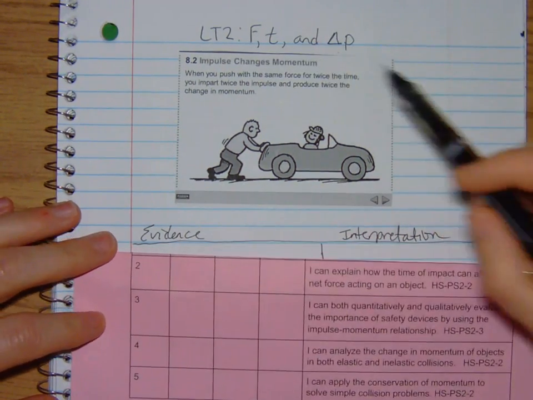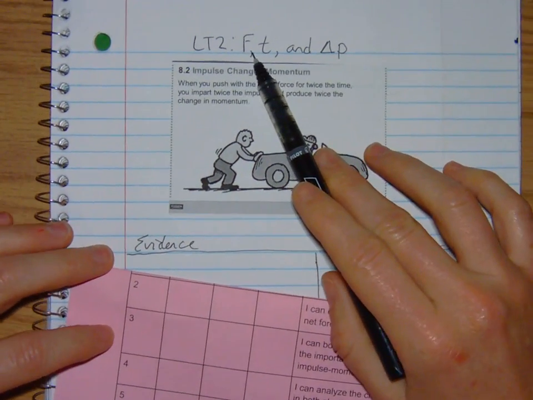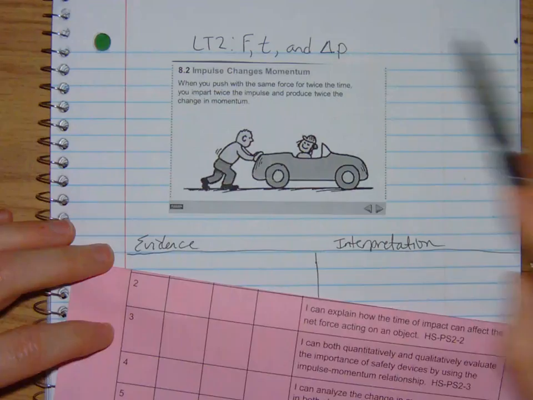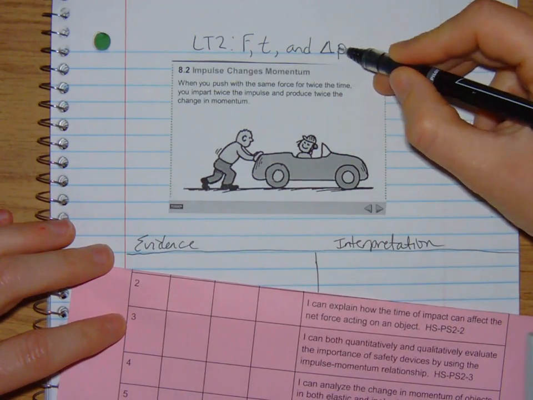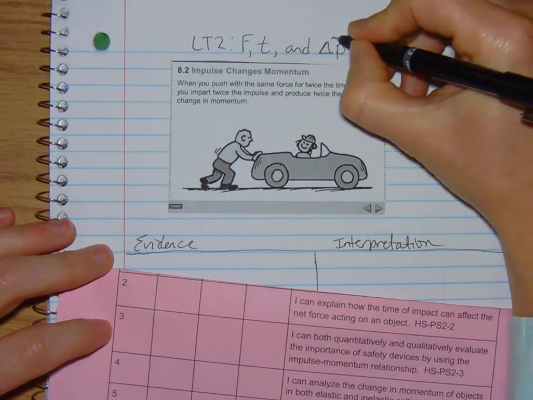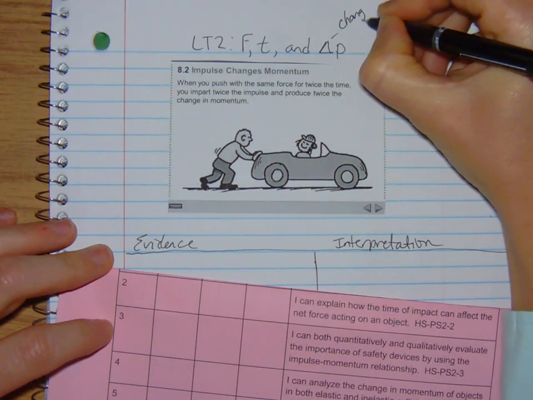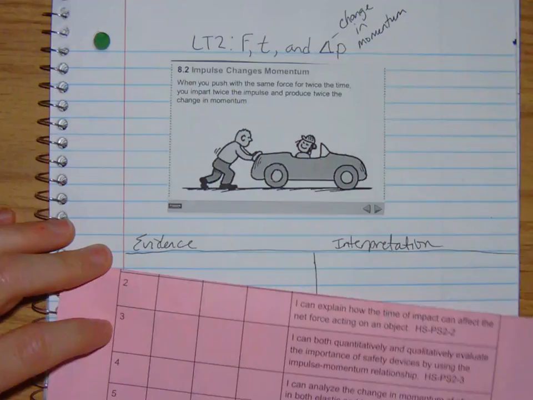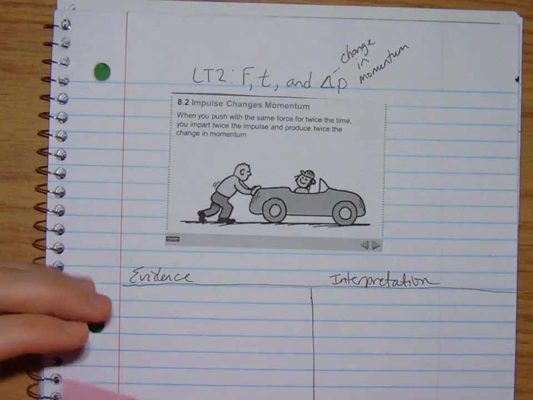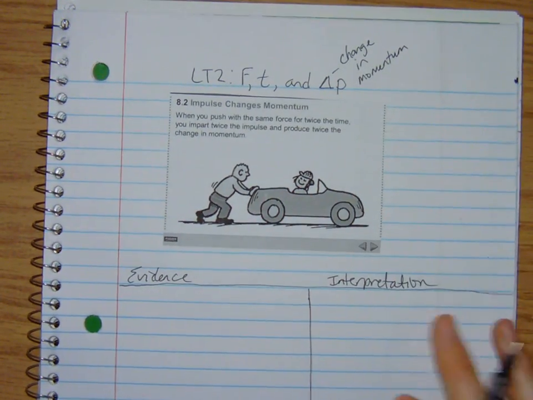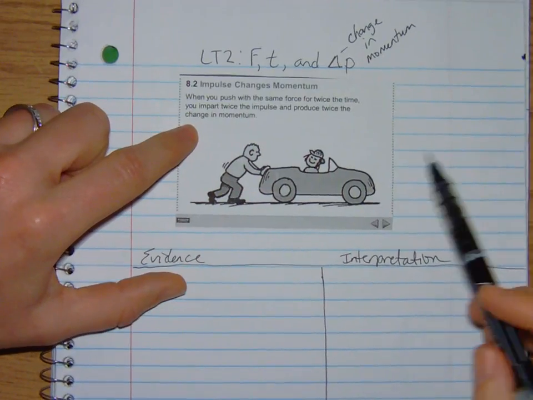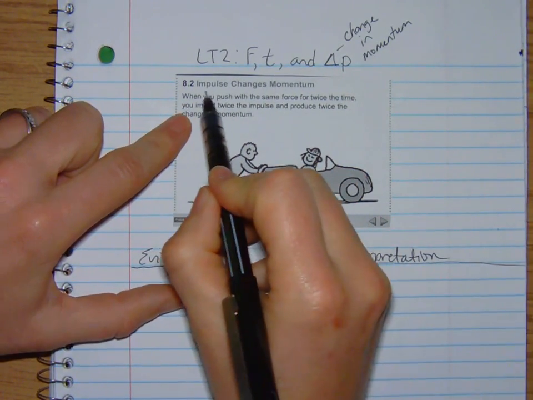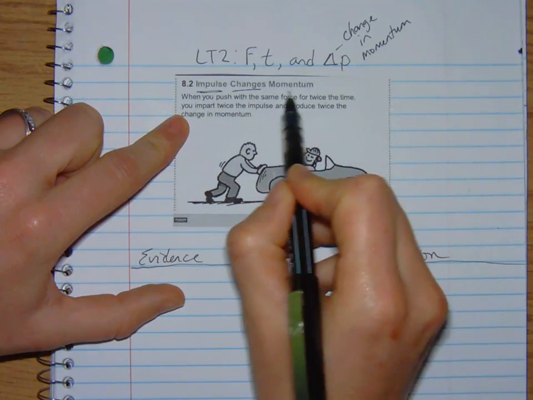So notice the title is a little strange for LT2, but hopefully we know by now that F is for force, T is for time, and then remember the triangle is actually delta, the letter P is momentum. So this is how it relates to a change in momentum. Okay, change in momentum. I have a picture up here that we're going to refer to quite a bit. It's not so important that you read the text right now, but it is important that you start to understand that an impulse changes momentum.